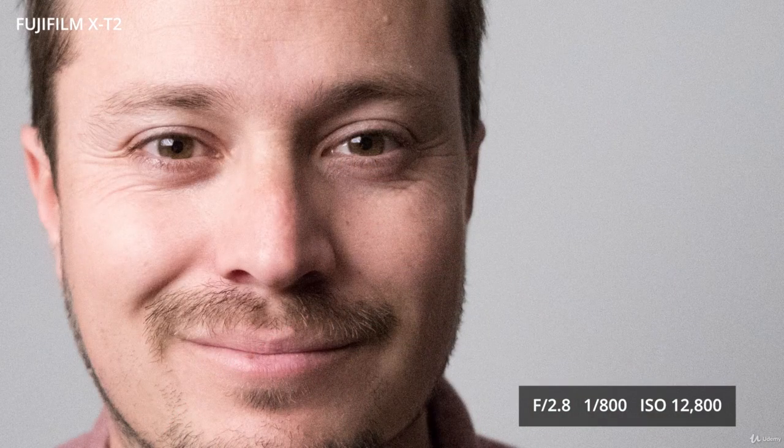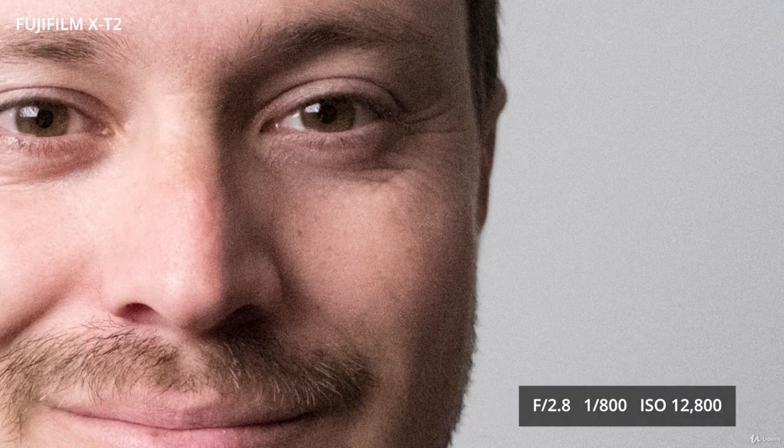The Fuji X-T2 did pretty well from all things that I can see. There is a little bit of noise, especially when you zoom in a little bit more. And then the Sony a7R III, which is a full frame camera, so it's going to do better in low light automatically. There's still some noise in there, but all things considered, it still looks pretty good.